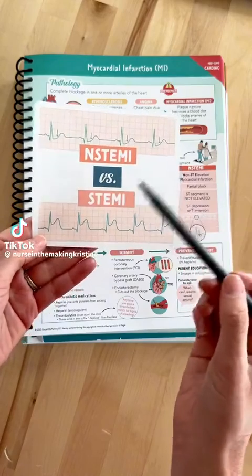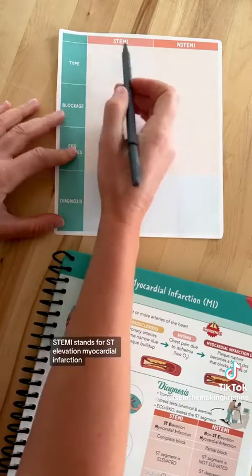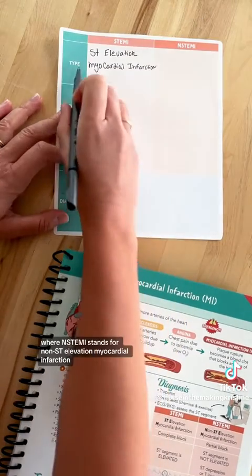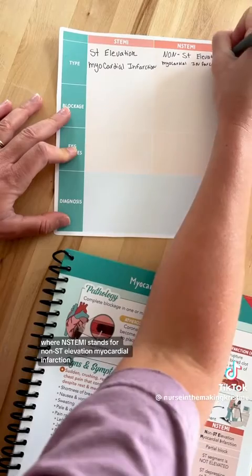Let's talk about the difference between a non-STEMI versus a STEMI. Let's look at these differences using a chart. STEMI stands for ST elevation myocardial infarction, where NSTEMI stands for non-ST elevation myocardial infarction.